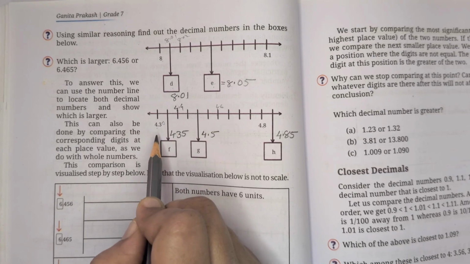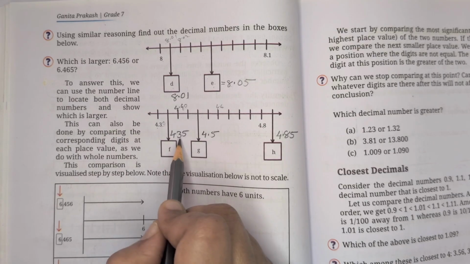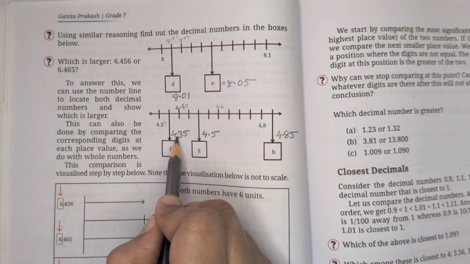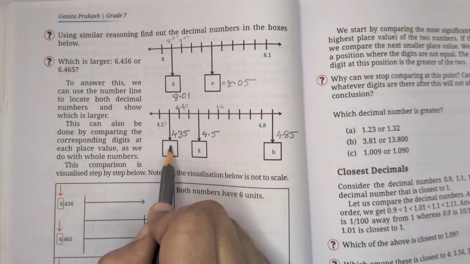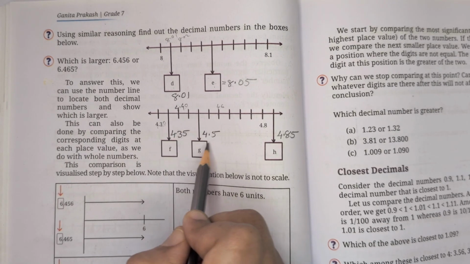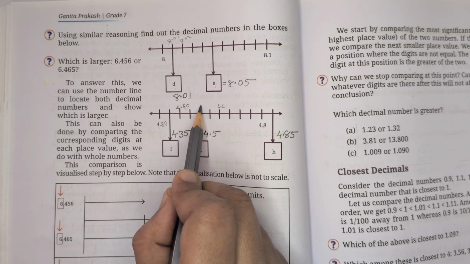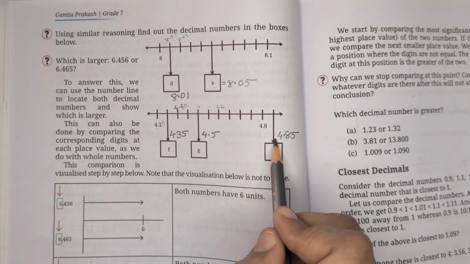This we can consider as 30 and this as 40. So in between 30 and 40, 35 is coming. With the decimal point, we can write that as 4.35. After that, 4.5 is coming over here, and this number is 4.85.